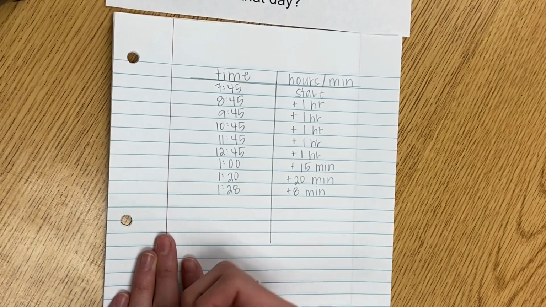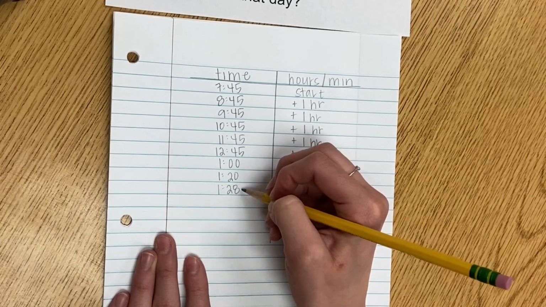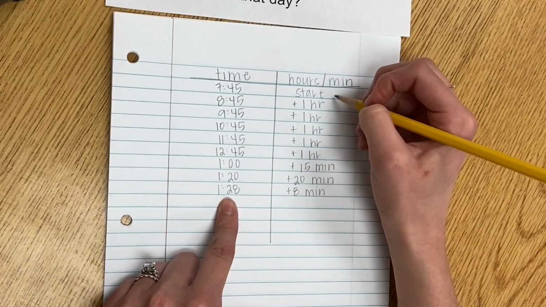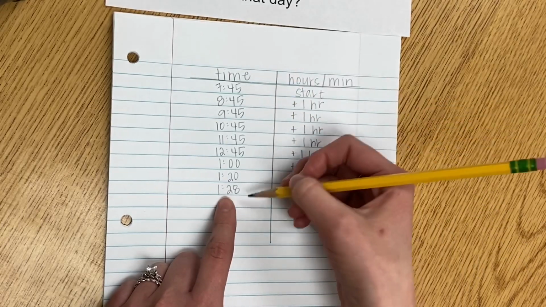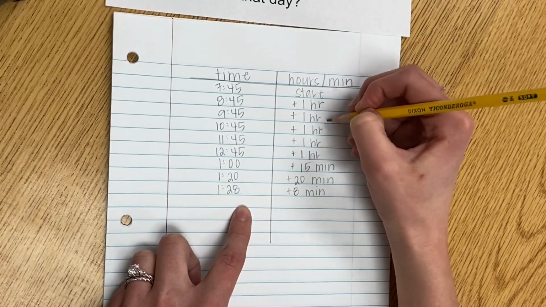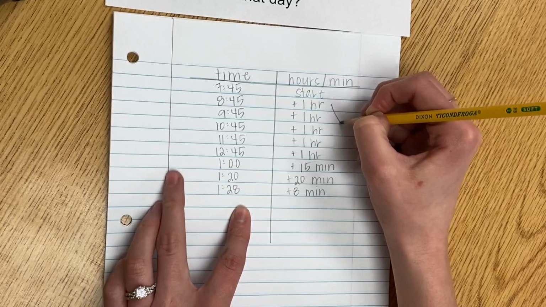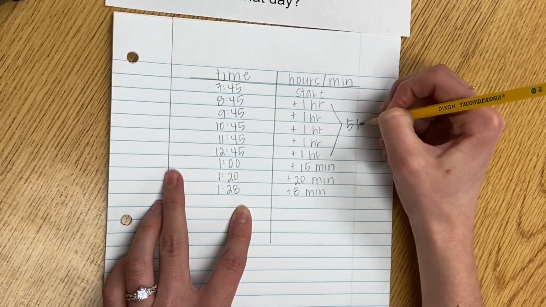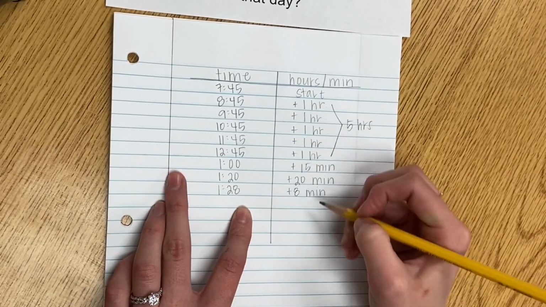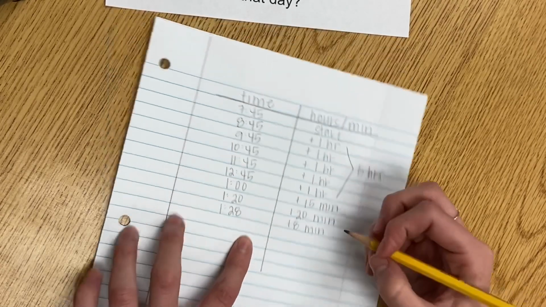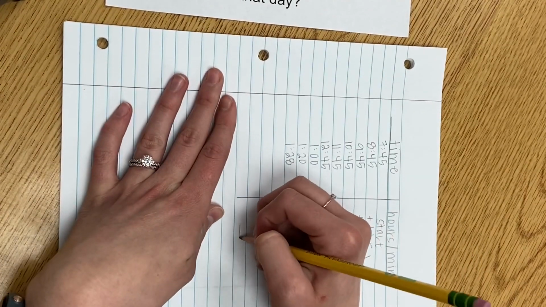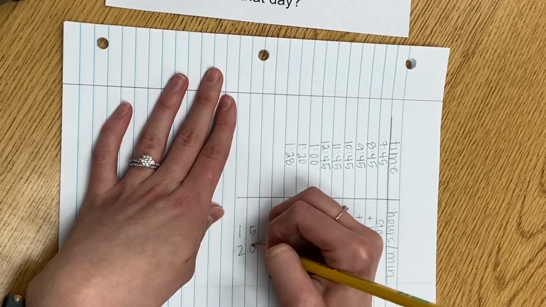Now I've reached my end time over here, so I'm going to total how many hours and minutes it took to get from the start to the end. I have 1, 2, 3, 4, 5 hours. And I'm going to add 15 plus 20 plus 8. I'm going to turn my paper to be sure and use my place values.